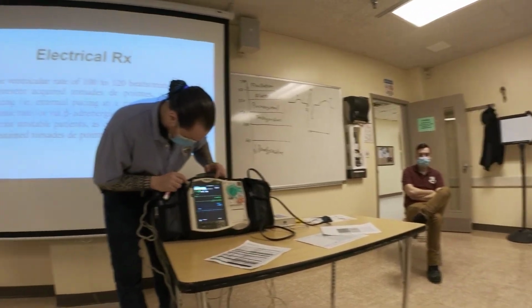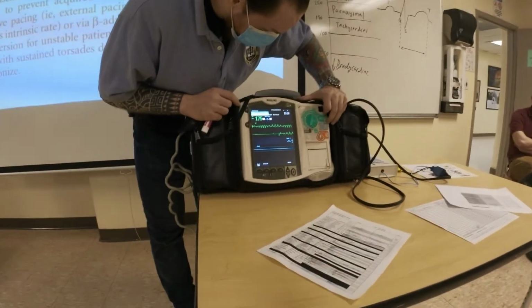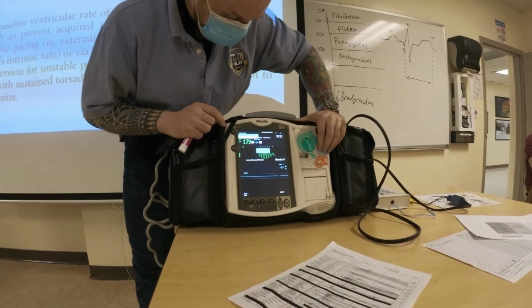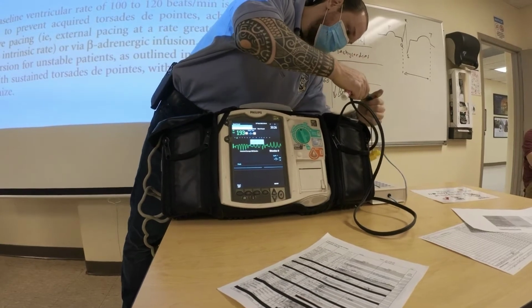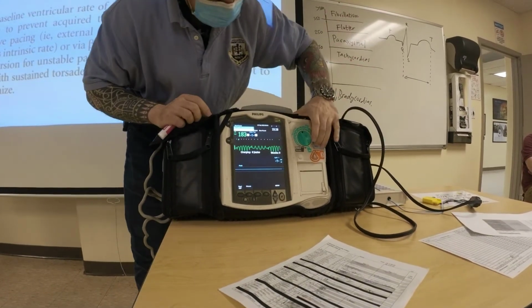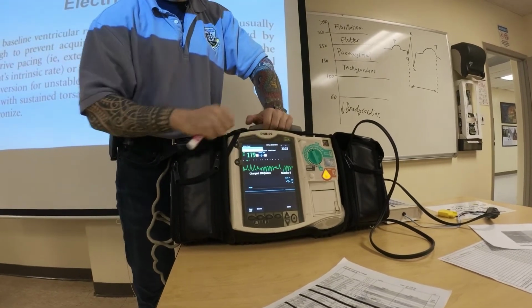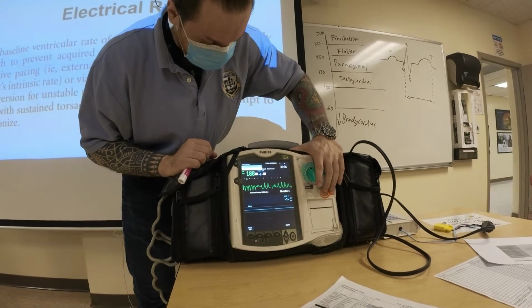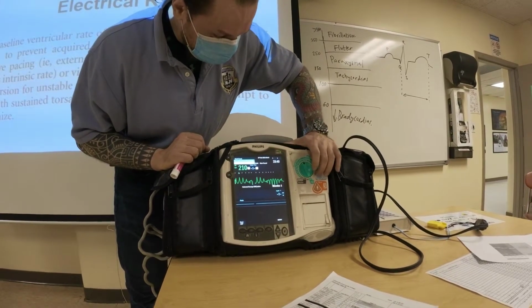So I put the torsades in here, and then let's put sync. Let's see if it syncs. Because sometimes what happens is, if it doesn't sense the R waves, it will not deliver the shock. So this sensed it here, it was able to, but some machines cannot.